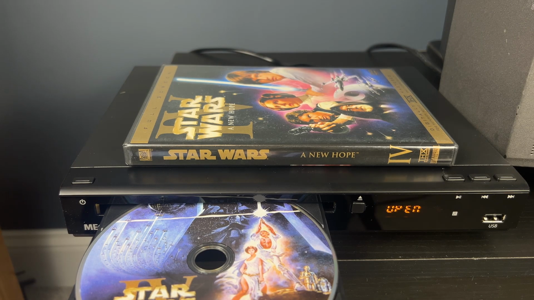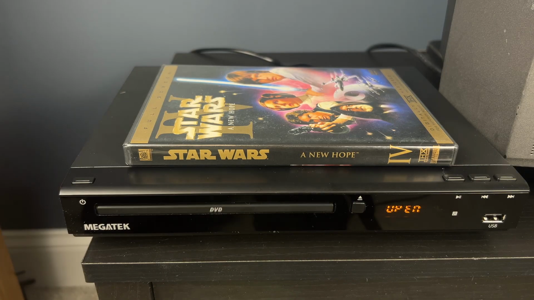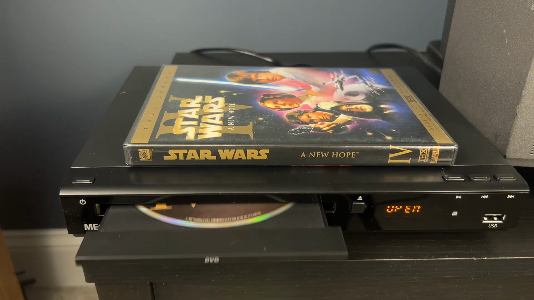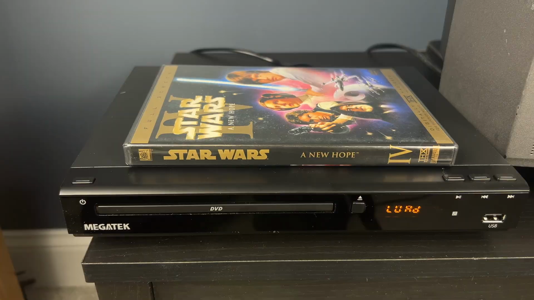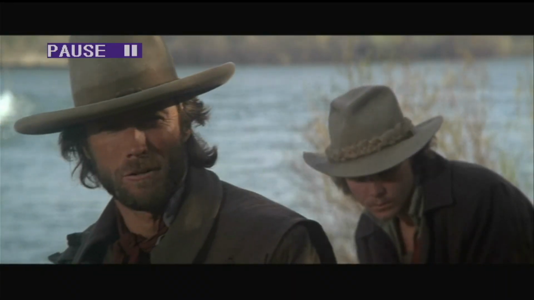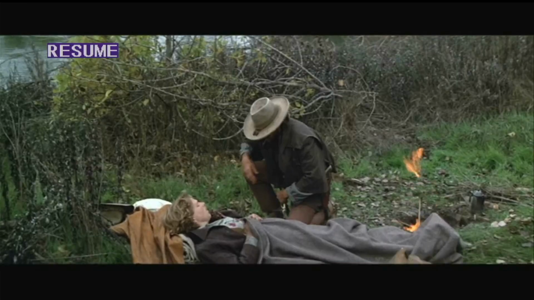While it takes a hot minute for the Megatek to boot up, and another hot minute for it to read a disc, it's otherwise very responsive. Here I am banging on the open-close button on the remote, and the tray responds very well to this level of abuse. Pausing and unpausing is also extremely responsive, as well as stopping playback and starting it again.